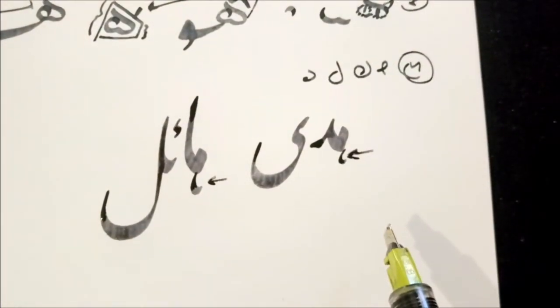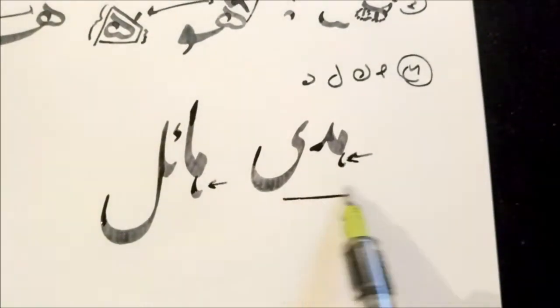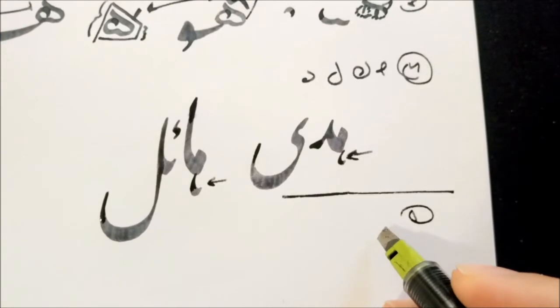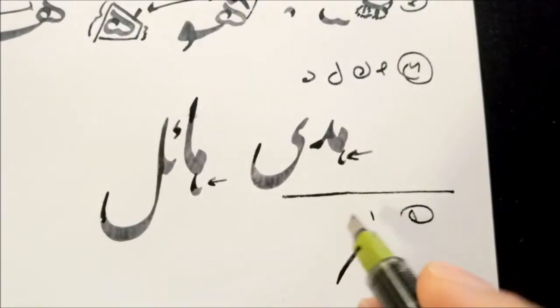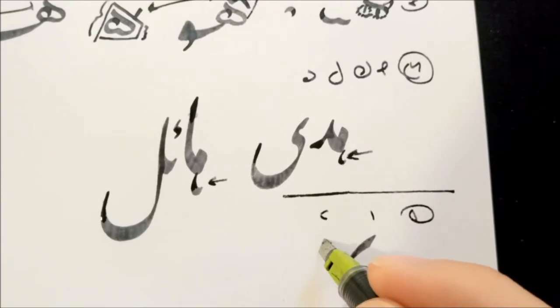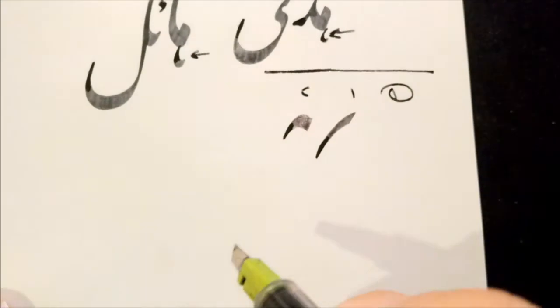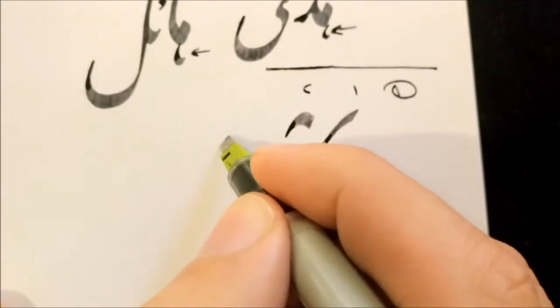Next we're going to talk about the middle ha. For that one, the first case would be this shape. The first move, we go down. We talked about it in the ta lesson. The second shape would be going from this and continuing the writing. What do we mean by that? Let's write juhud. The word juhud, we have a jim.